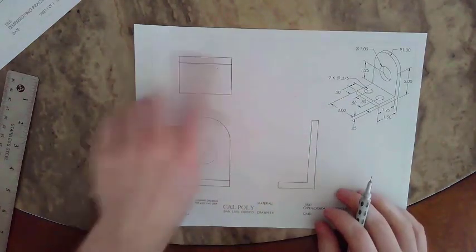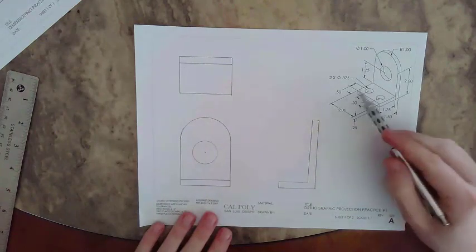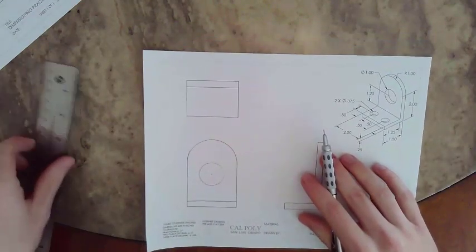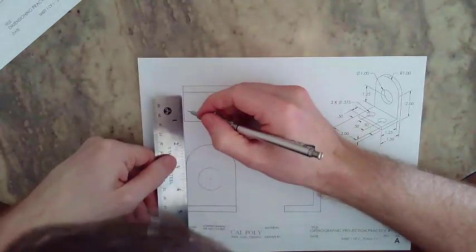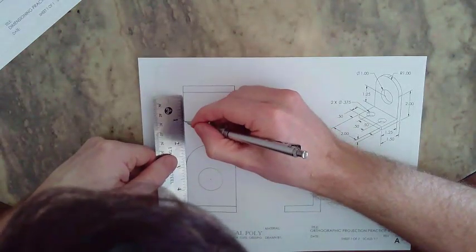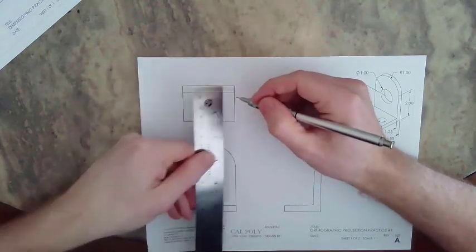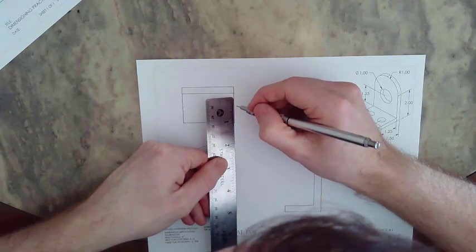For these 2 holes, they're located 0.5 inch up and over for both of them. So I can take my ruler, come up 0.5 inch on both sides here.